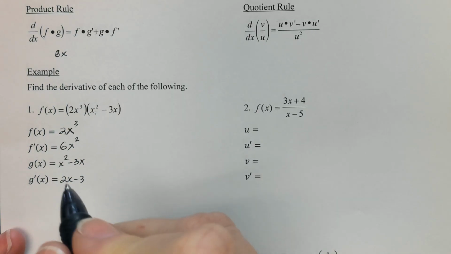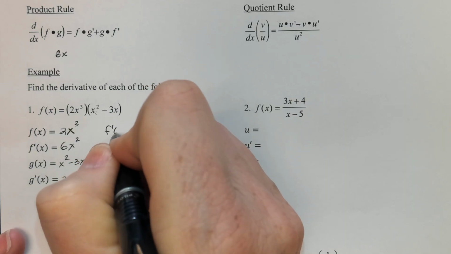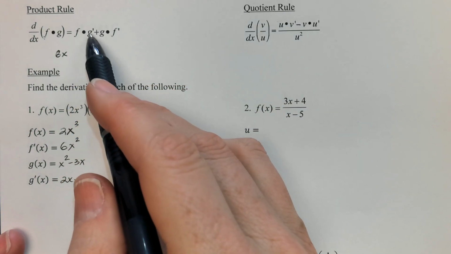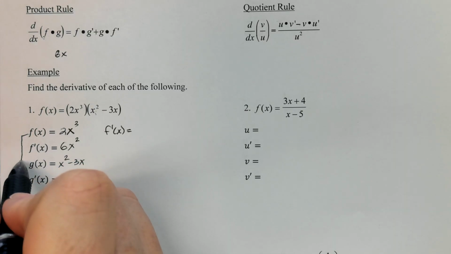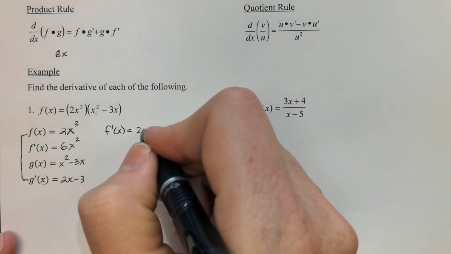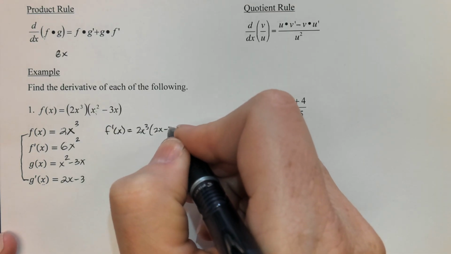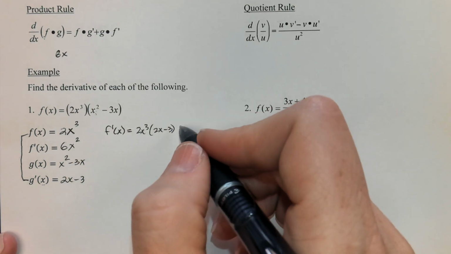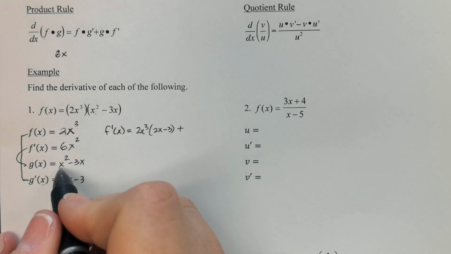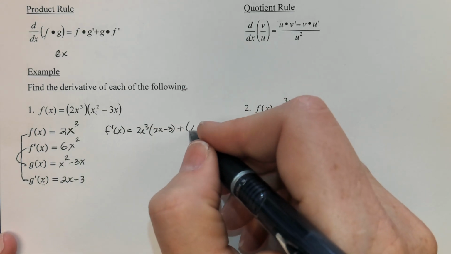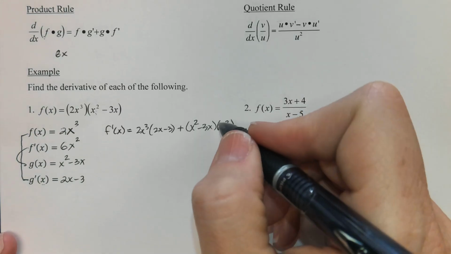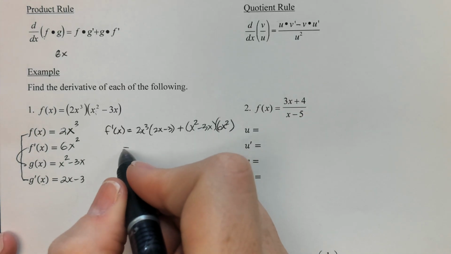So here comes our product rule. We're going to do f prime of x. And the formula goes the first thing times the derivative of the second. So you're pretty much matching up these two. First thing times derivative of the second. So 2x cubed times 2x minus 3. And then plus, and then you're going to do the other pair. So now we're going to do the second thing times the derivative of the first. So x squared minus 3x times 6x squared. We do have a little work here to do. We're going to do some distributing and adding like terms.